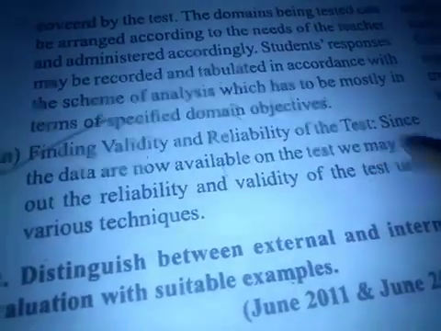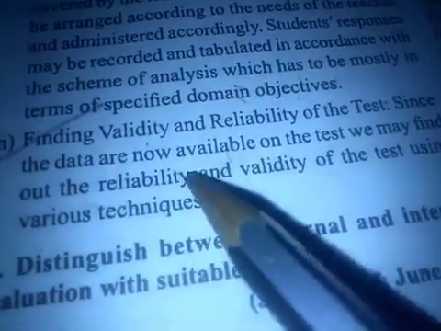Finding validity and reliability of the test. Since the data are not available on the test, we may find out the reliability and validity of the test using various techniques.